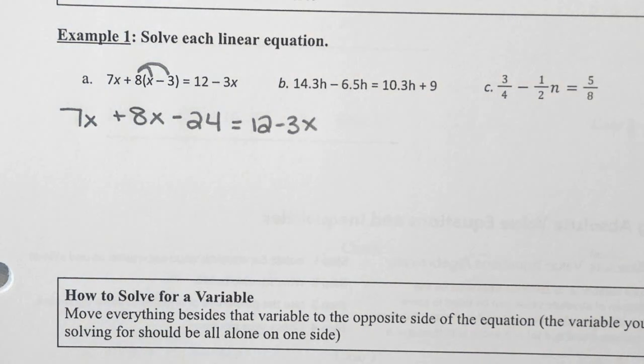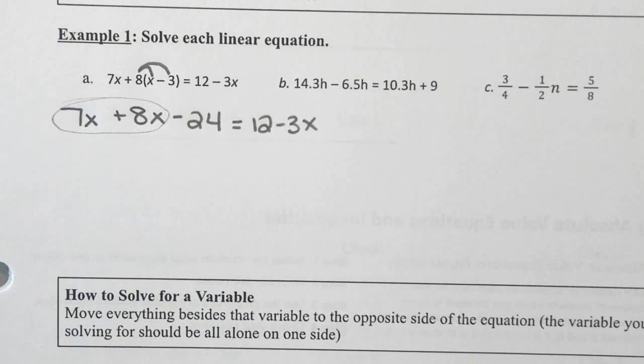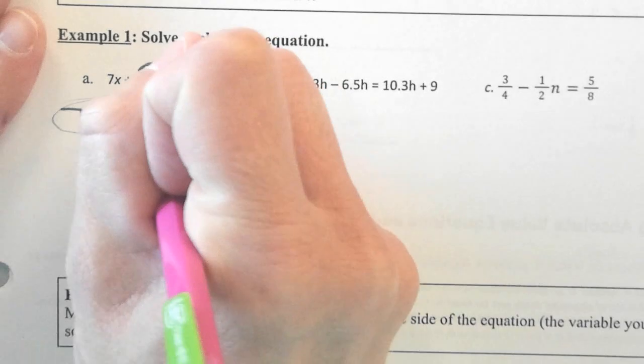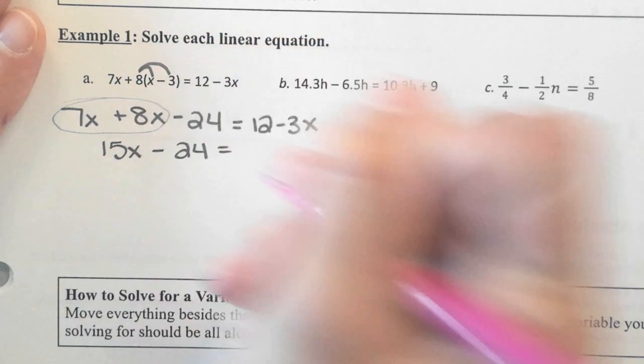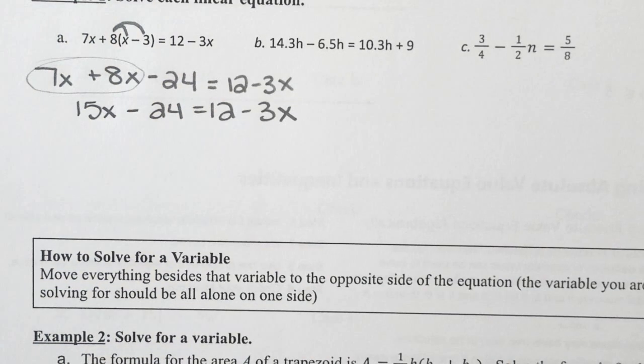Now, we've got some chaos because we've got variables on both sides, we've got numbers on both sides. Before I deal with any of that, I'm going to deal with the fact that I have two variables together on this side. Those are like terms, yes? So let's combine them. 7x plus 8 more x's, how many x's do I have? 15 x's. So 15x minus 24 equals 12 minus 3x. Okay, so I tidied things up a little bit here. Now, let's get our x's together. We have a choice, and it doesn't matter which one we pick, because we're still going to get the same answer. I think what I'm going to do is move this 3x over.